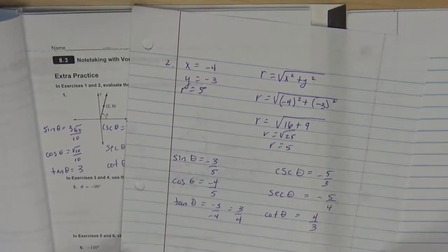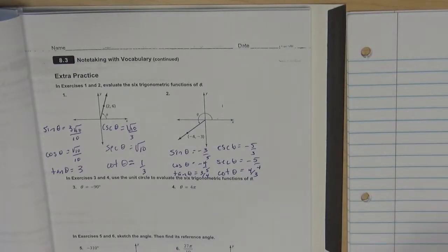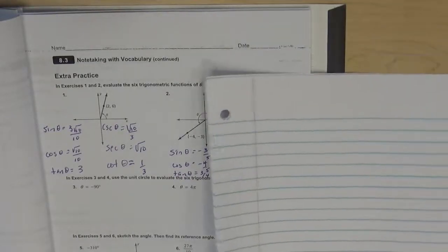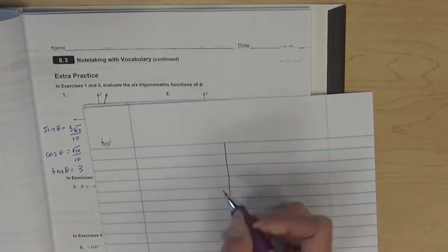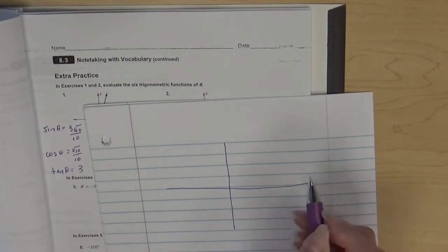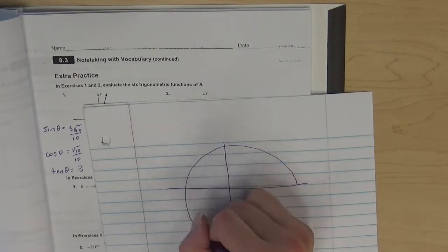Number 3. In numbers 3 and 4, we're asked to use the unit circle to evaluate the 6 trigonometric functions of theta. Now, they don't mention this in the problem, but these are quadrantal angles. With quadrantal angles, the unit circle is really easy to use because if you think about your unit circle, it's either going to be 0, let's draw a circle in here.